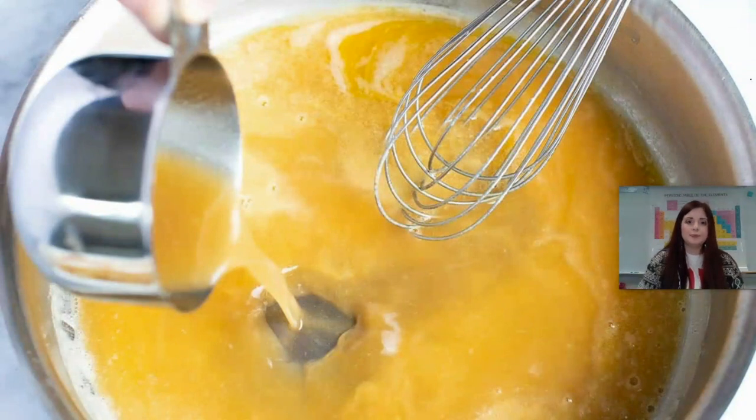But this, you can see, takes the shape of whatever container it's in. And that's because those liquid particles have enough energy to slide past each other.